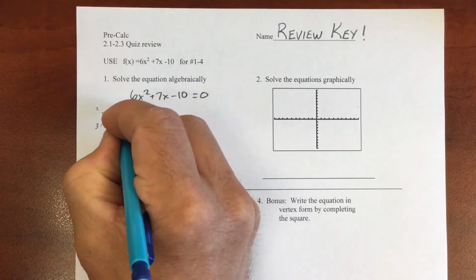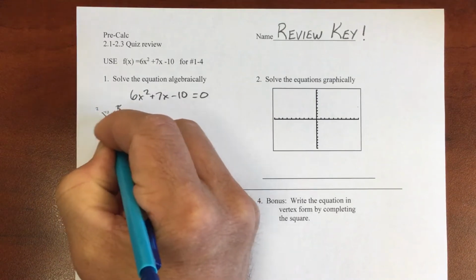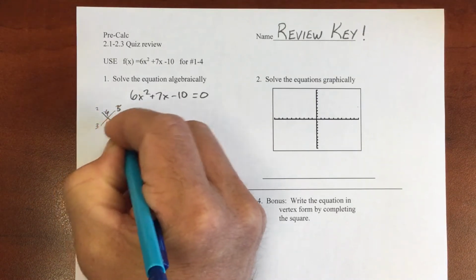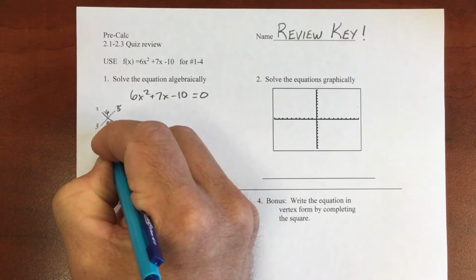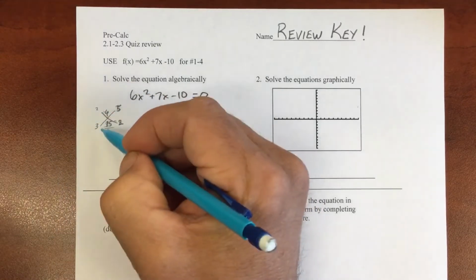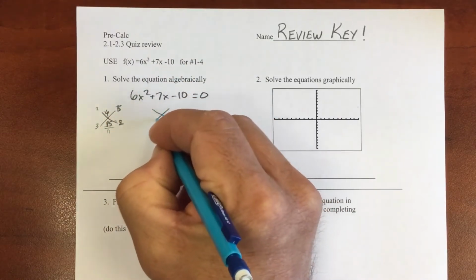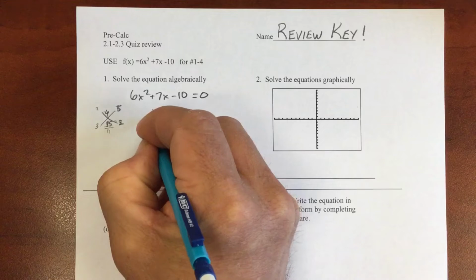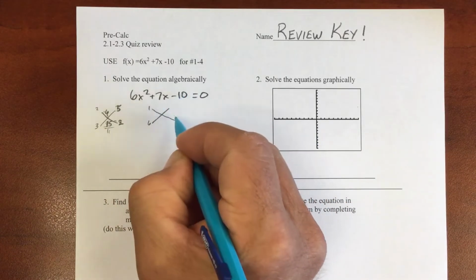That doesn't work. If I switch the 5 and the 2 around, I get negative 4 and 15. That's not the 7. So point is, sometimes your first guess doesn't work. I'm gonna try two other numbers. I'm gonna try 6 and 1, factors of negative 10.